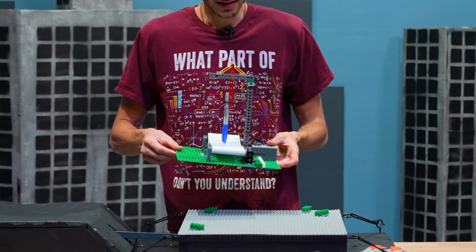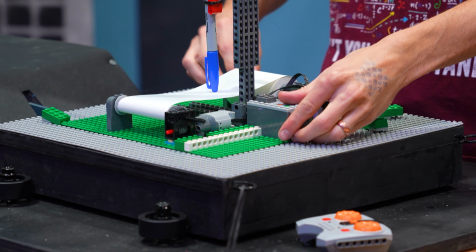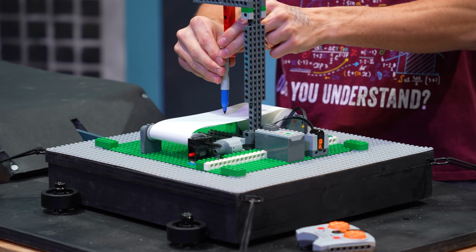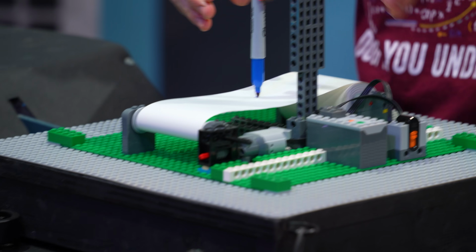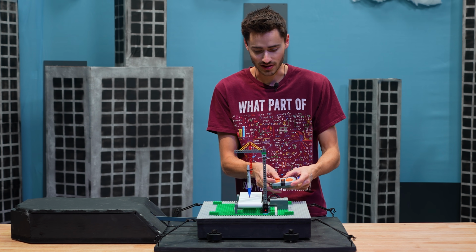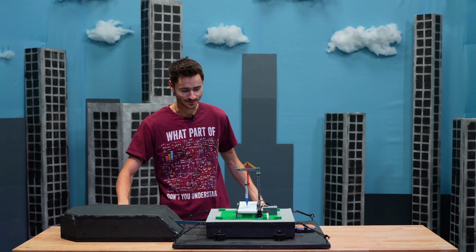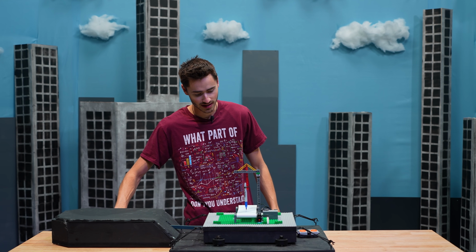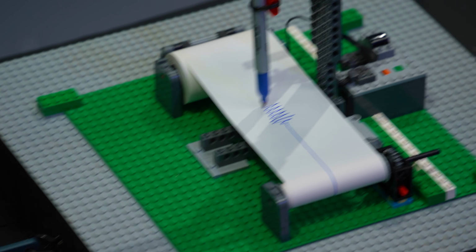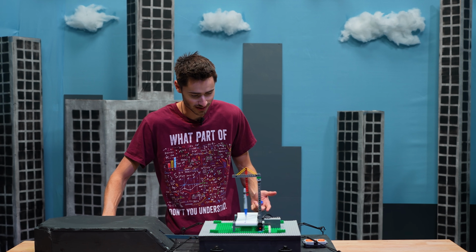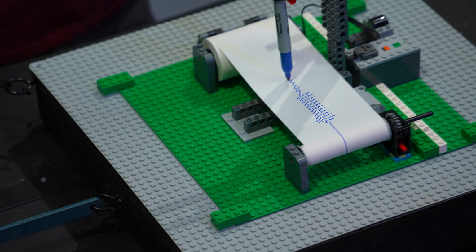This thing's gonna be fun. So if we throw this guy on here like this, all we gotta do is lock it down, lower our little marker into place. And as you can see, if we start running this guy slow, the paper will move from one side to the other. And then we can just start our earthquake simulator, and you can see it's gonna capture those vibrations on the paper, which is pretty cool.